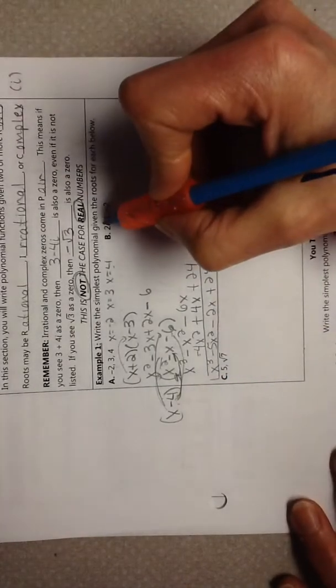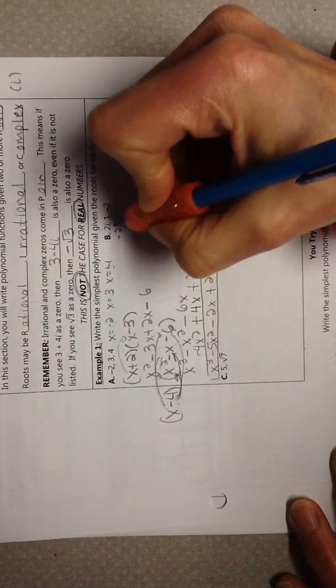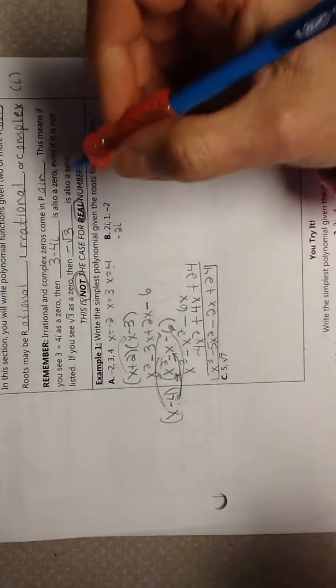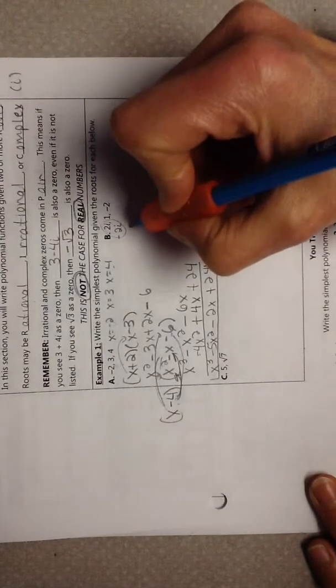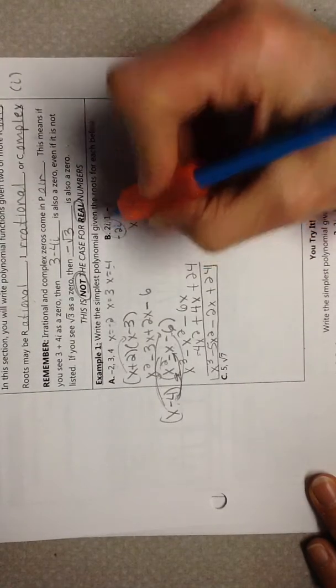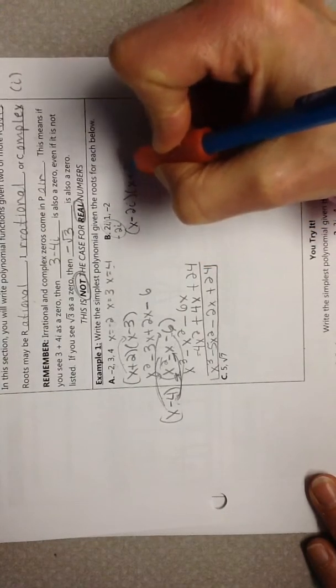All right, now when we see an i, before we get started here, we're automatically going to make the complex conjugate, or negative 2i. So let's start with these first. We're going to say x, that's going to take the opposite here, minus 2i, x plus 2i.